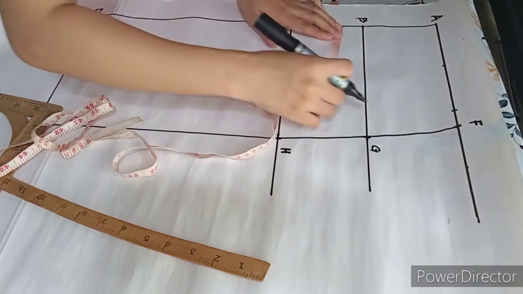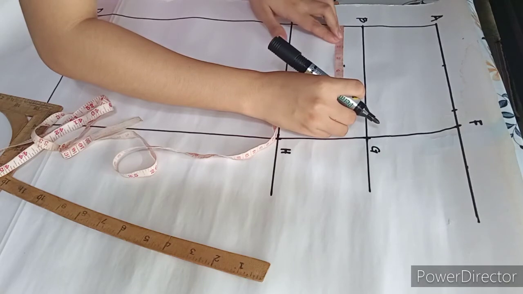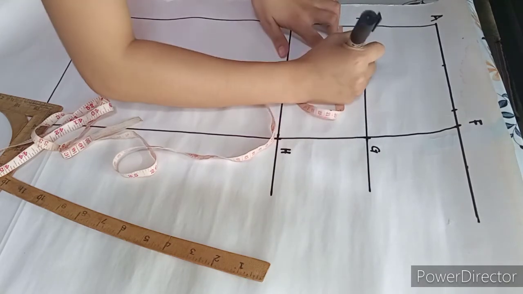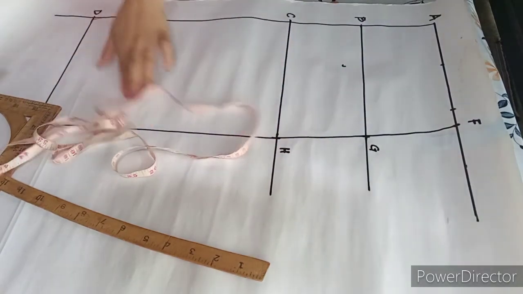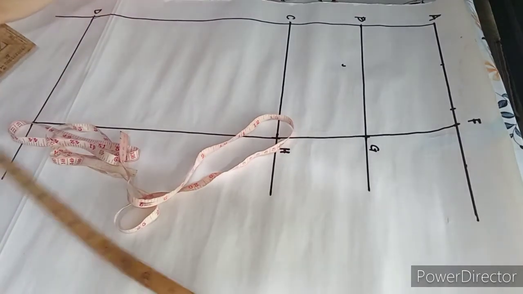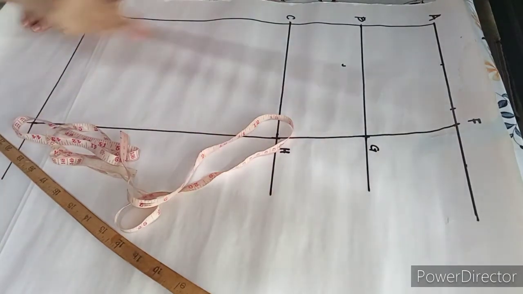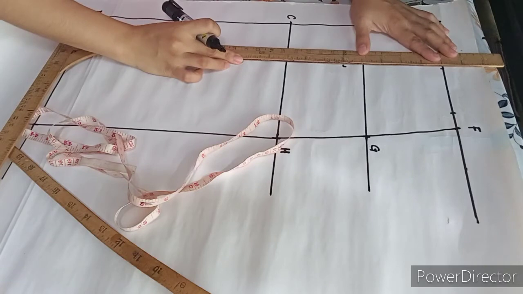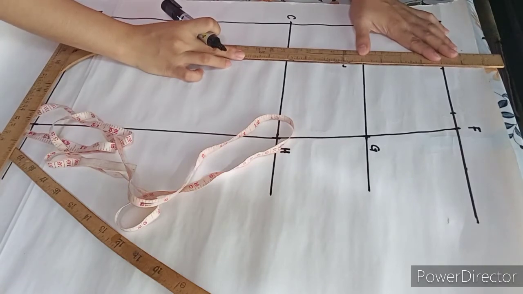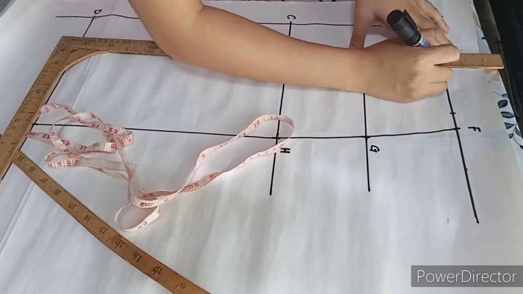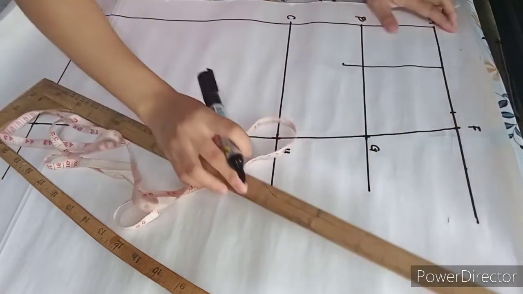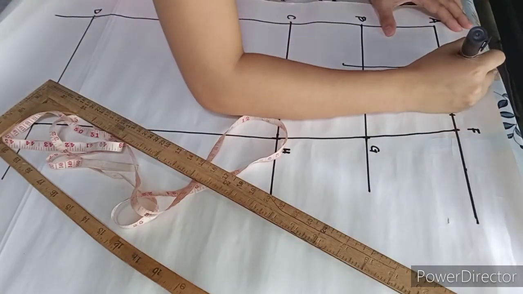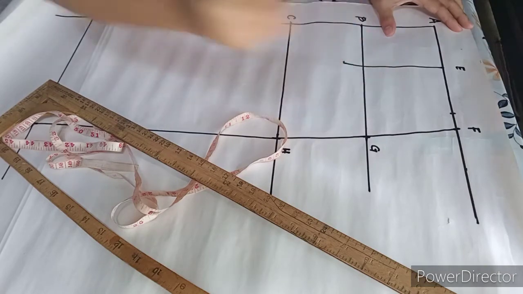Usually we use the 5 inches for the height of the dart. Connect that point to have your line for your dart there and mark it as E.